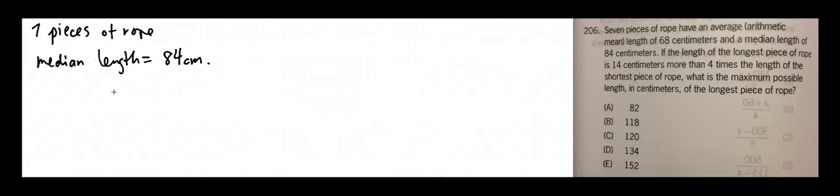The nice thing about a median, when there are 7 pieces of rope, is that if you lay them out in ascending order, this is the middle one. What's nice about this is that 1, 2, 3, 1, 2, 3. So you have 3 on each side, so that's 6 plus the middle one is 7 pieces of rope. These are laid out in ascending, or increasing, length. And the middle one, or the median, is 84.